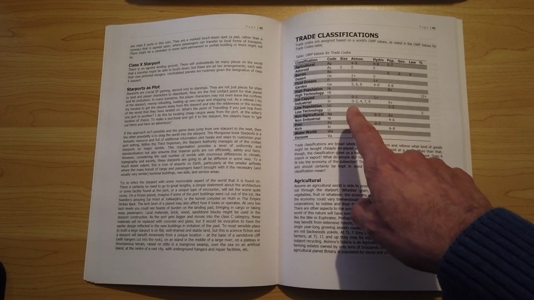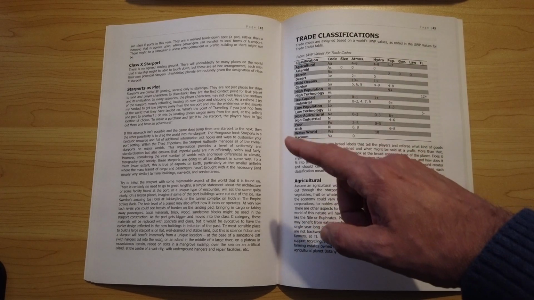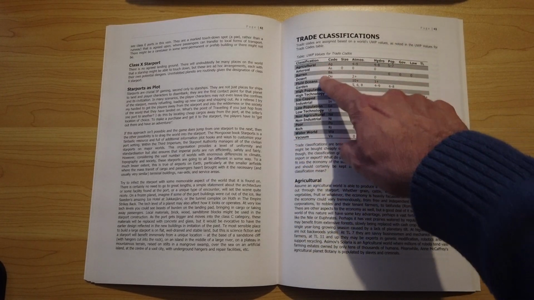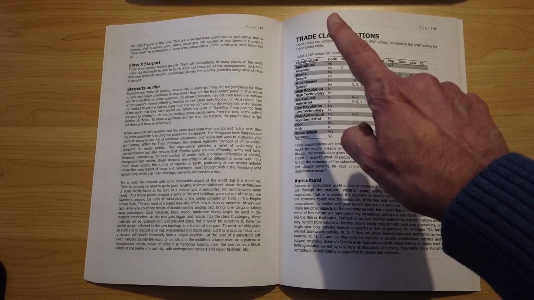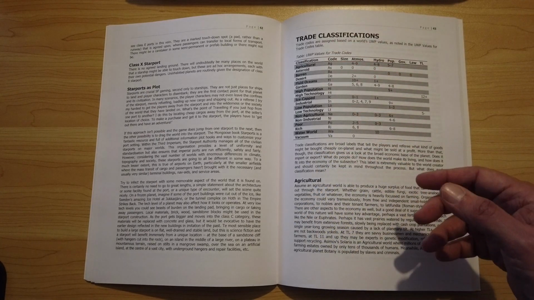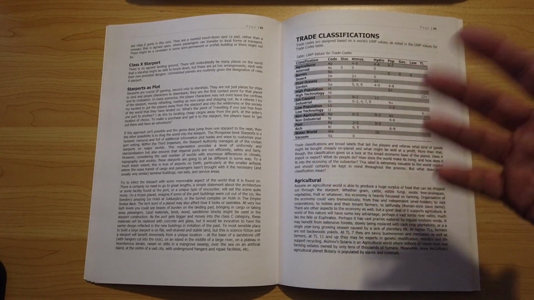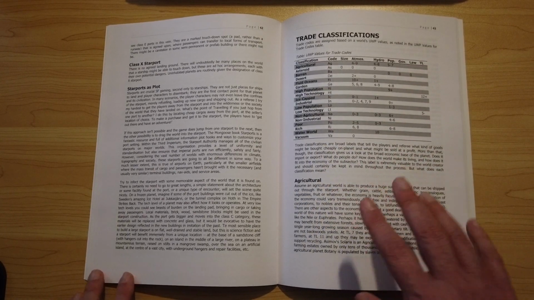And trade classifications. This is something that I know is in the Cepheus system. It's not in the Old Traveller book, but I really appreciate this, and I found this really informative when it came to deciding information and statistics and a way to imagine my world, what the world is like. Now, of course, you read this, it just says agricultural, asteroid, barren, gives you an idea, but again, this book goes into a lot more detail. What do those things mean?